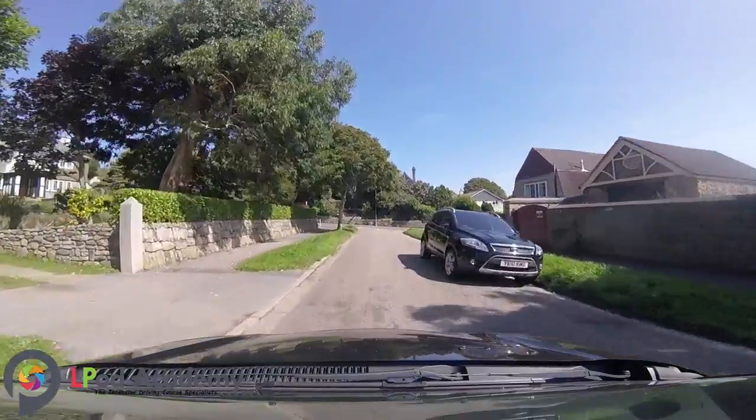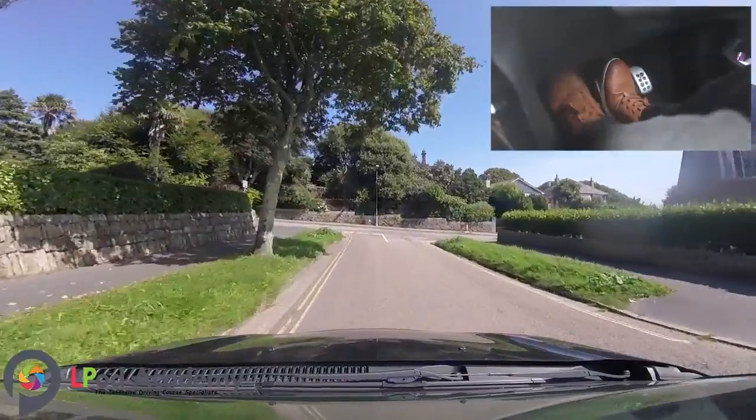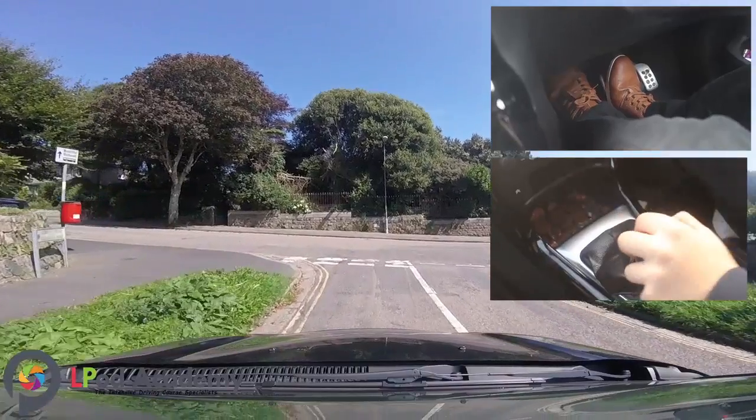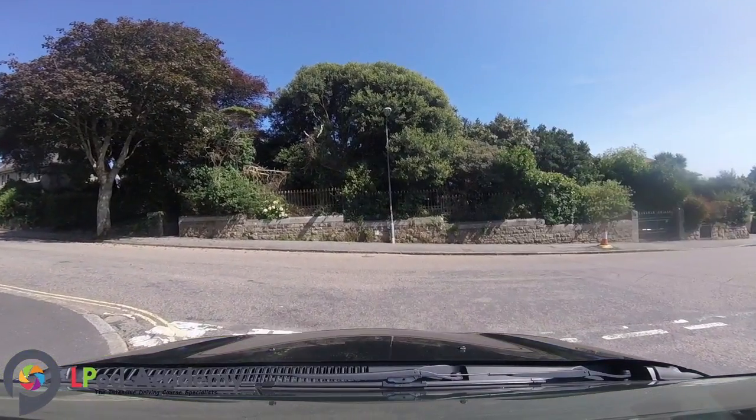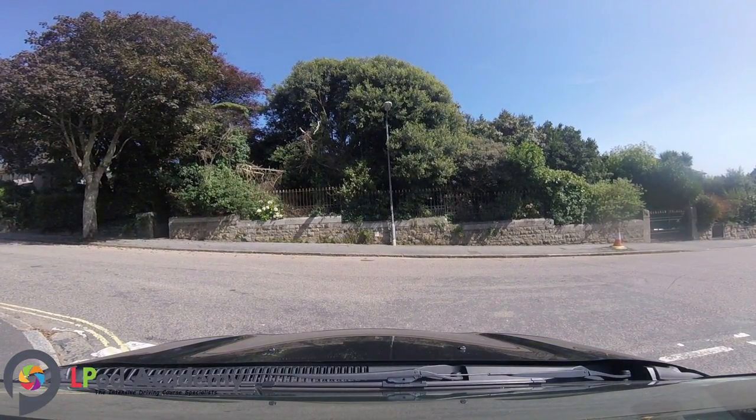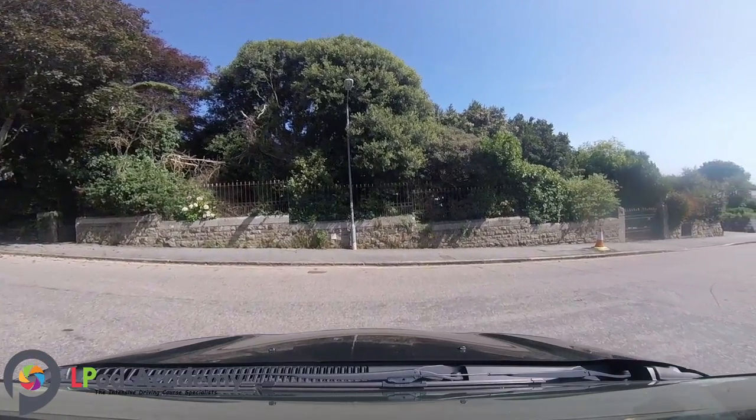Coming up to the junction where we're going to be turning right. Now we can't see out of this junction, it is a closed junction, so we're going to select first gear, scan the road to the right and left, and once it's clear we shall proceed forward.